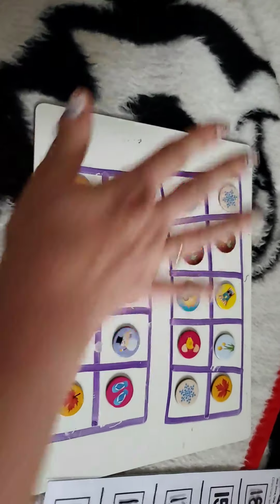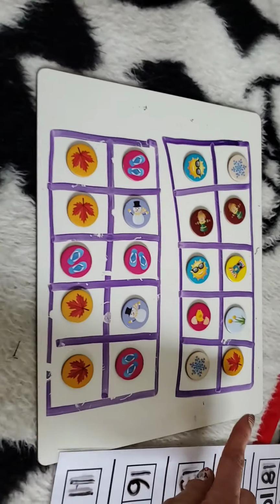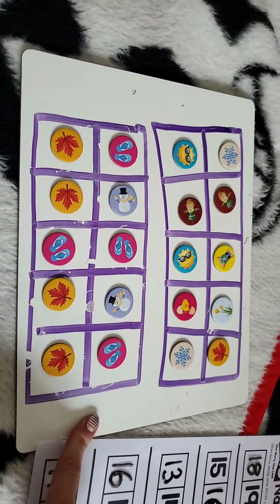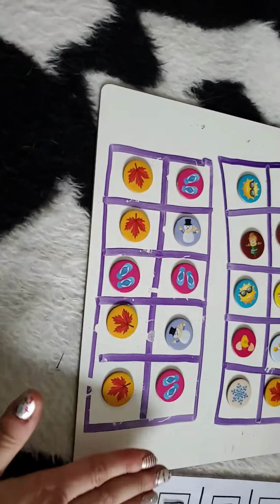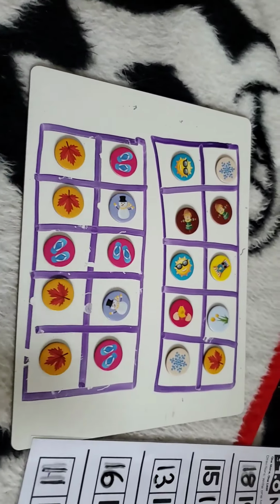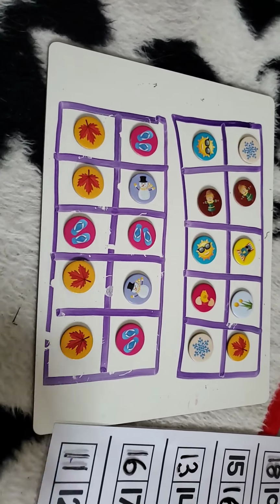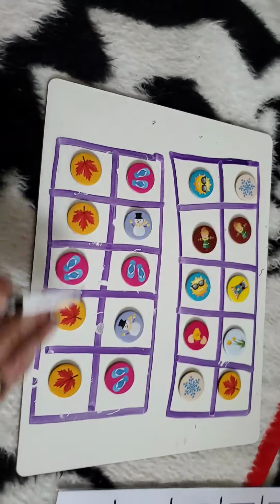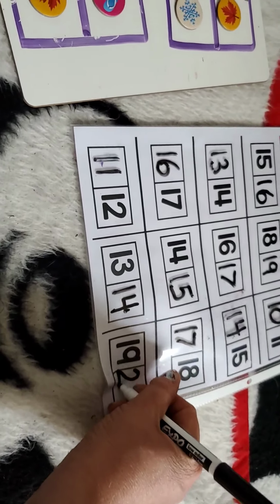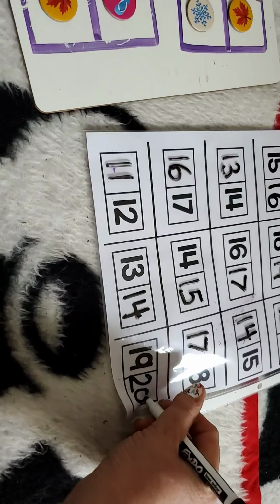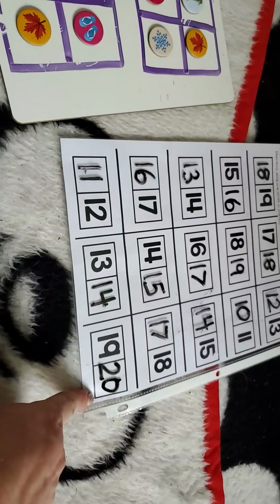All right, let's see. Look, 10, 20. We know that's a 10. We know this is a 10. So we don't have to go 1, 2, 3. We don't have to do that. You know, 10, 20. Just like us counting by our 10s up to 100. 10, 20. So we're going to go ahead and put a 2 and a 0. That's what 20 looks like, a 2 and a 0.